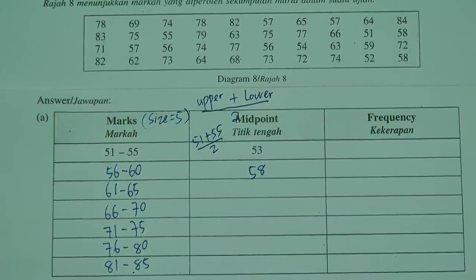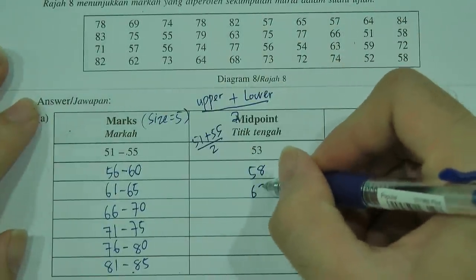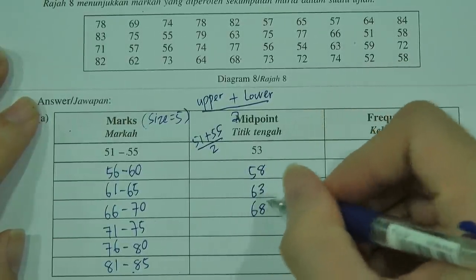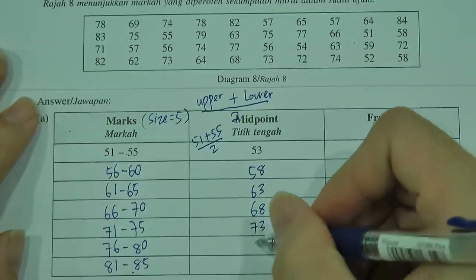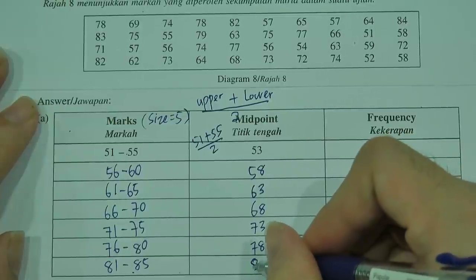Yes, 56 plus 60 divided by 2. Yeah, it's 58. Okay, so the next one will be 63. Because I know actually all of them just plus 5, so plus 5 is 68, plus 5 again 73, plus 5 again will be 78, and then will be 83.